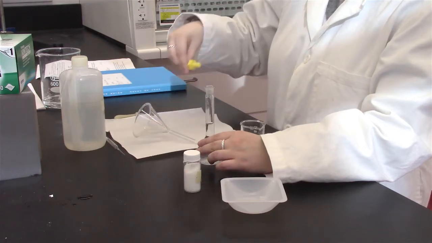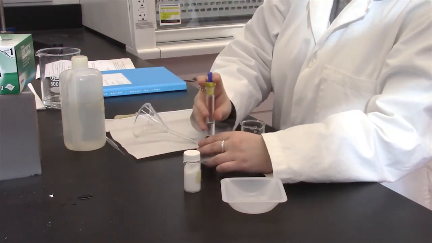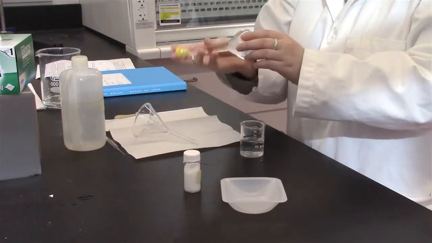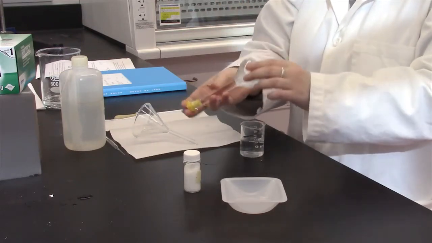Stopper the flask. Dissolve the solid by shaking the volumetric flask up and down.